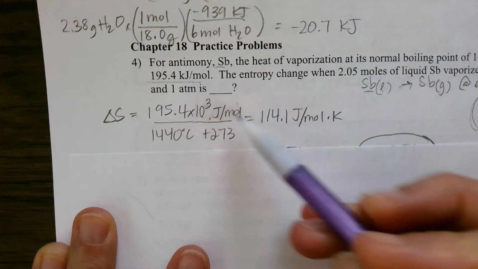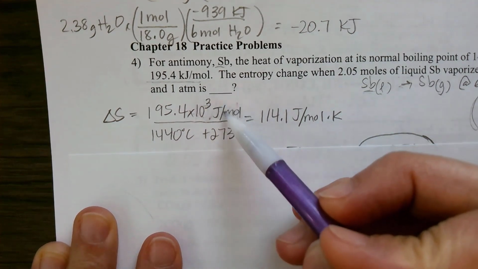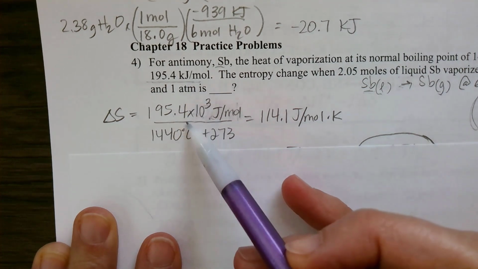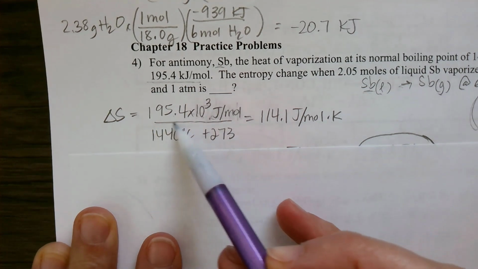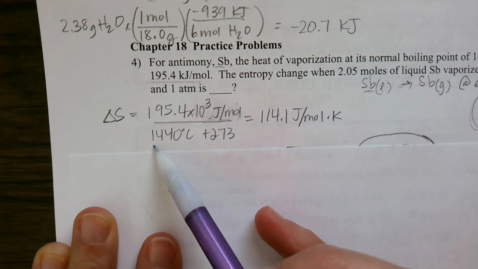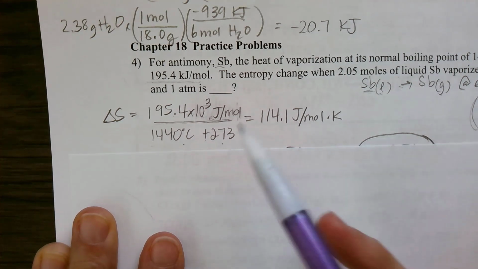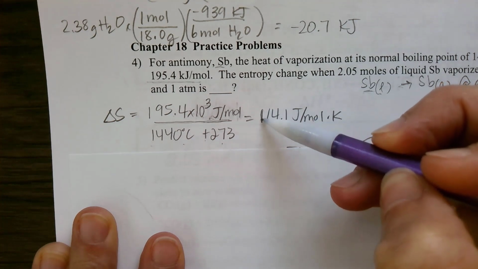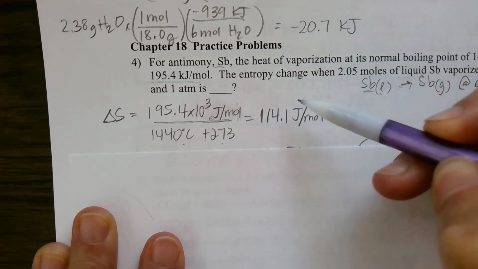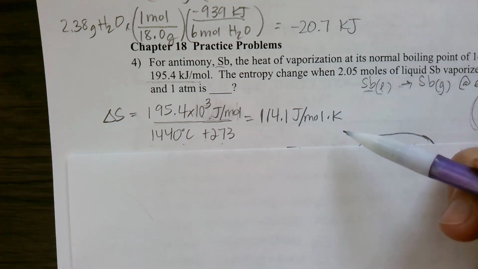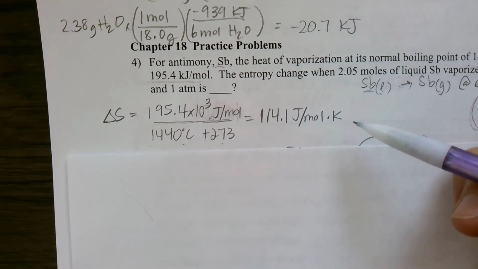kilojoules per mole. Well, I need this to be in joules, so I just times it by 10 to the 3. And then divided by my temperature, I need to be in Kelvin, so 1440 plus 273. And so I got my delta S is 114.1 joules per mole Kelvin.